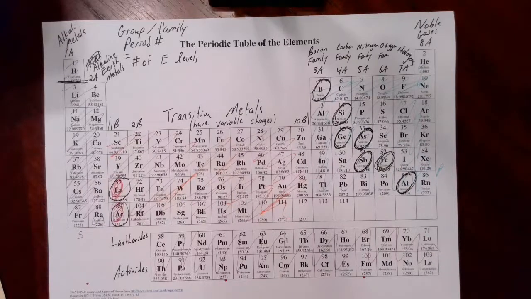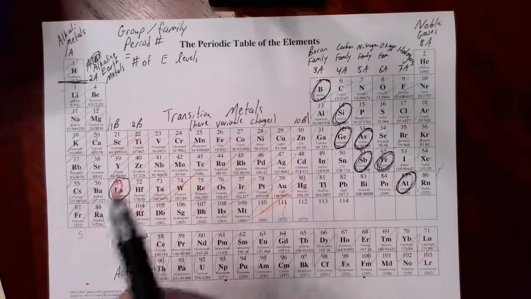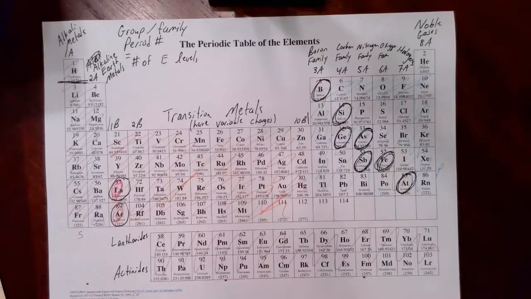Everything we talked about in this video, eventually you should be able to label on your own periodic table, or if I ask you about a certain element, you should be able to tell me what group it's in, if it's a metal, nonmetal, metalloid, things such as that.